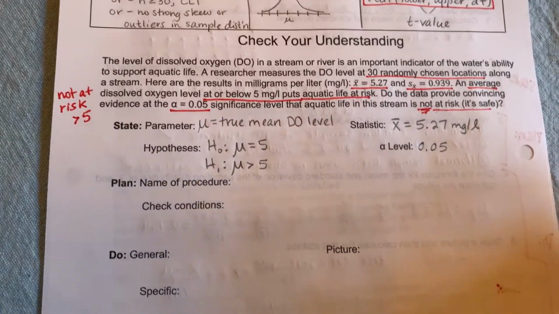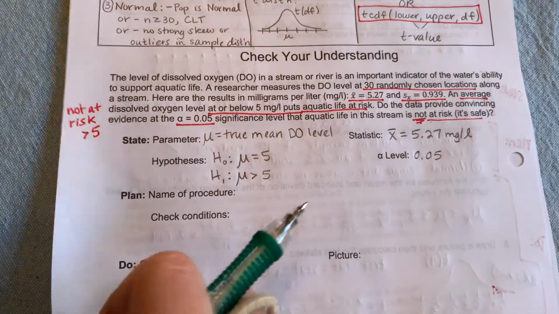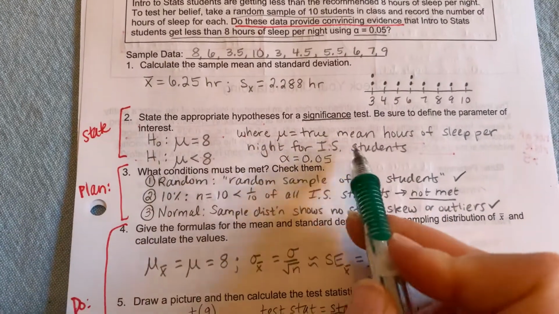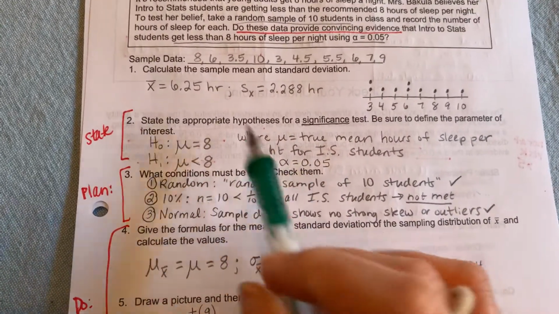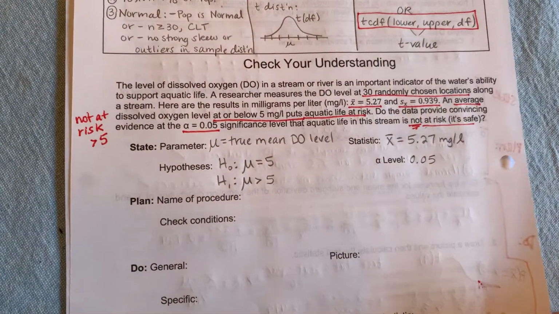Okay, I think I've stated everything I needed. Notice on the front side, we stated all of those same things as well. We had our hypotheses, what the parameter means, our significance level, and the sample mean. Okay, we just had some guiding questions. Now we're going to have to know, that's what we have to state.